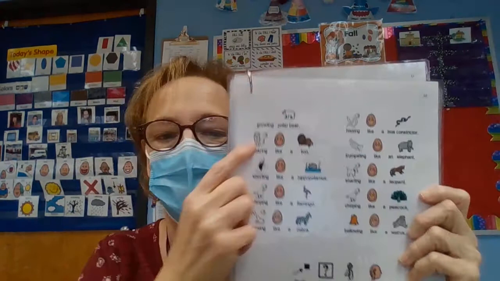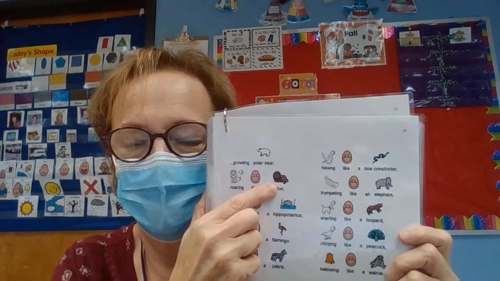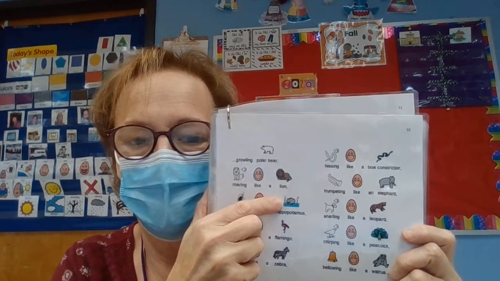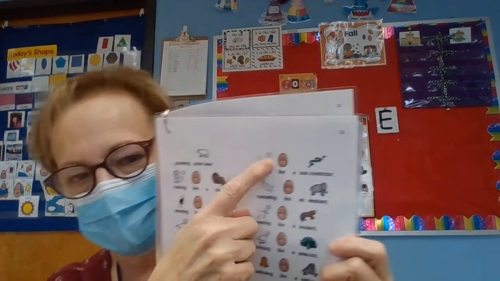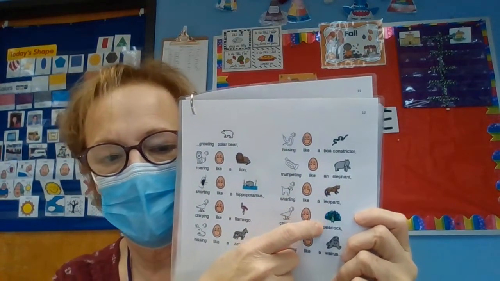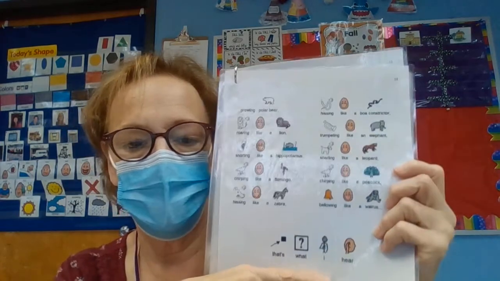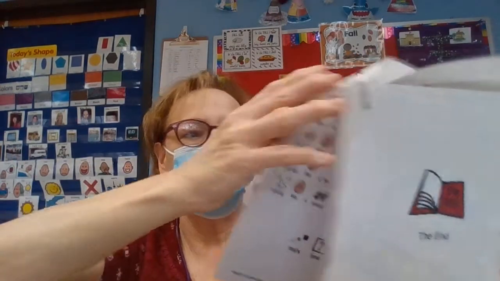So we went through a polar bear, a lion, a hippo, a flamingo, a zebra, a snake, an elephant, a leopard, a peacock, a walrus, and a zookeeper, but they don't have him on here. Or the children. The end.